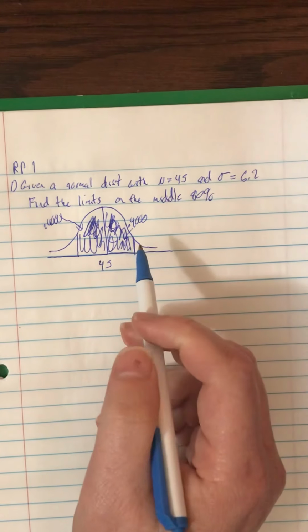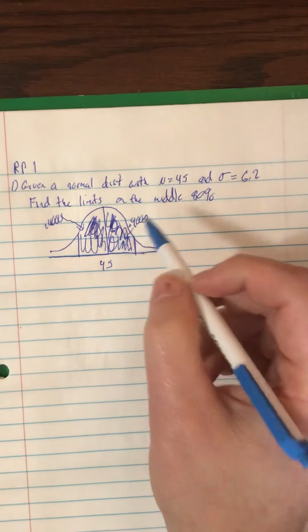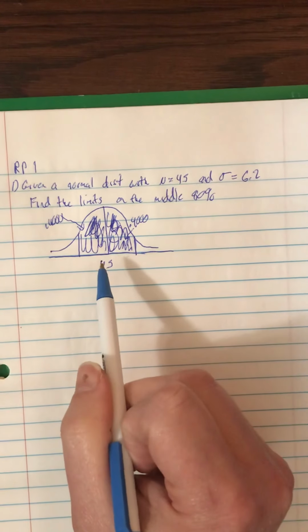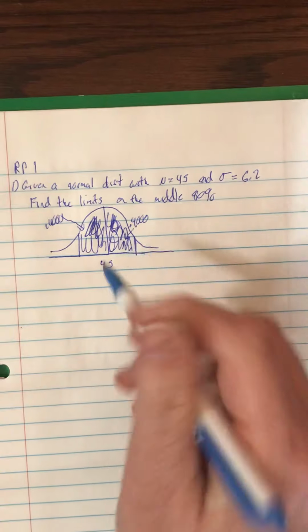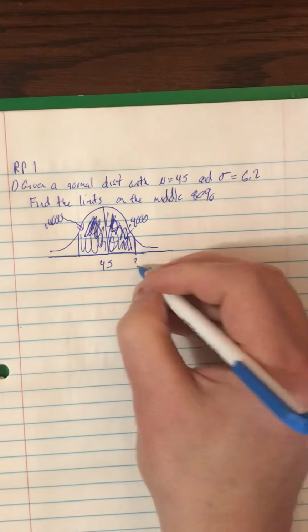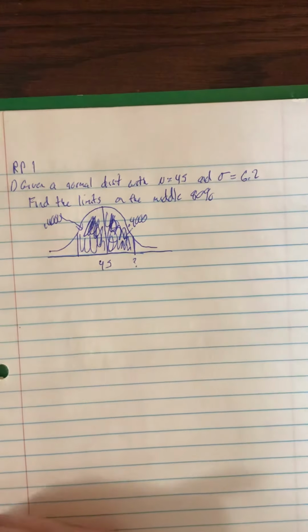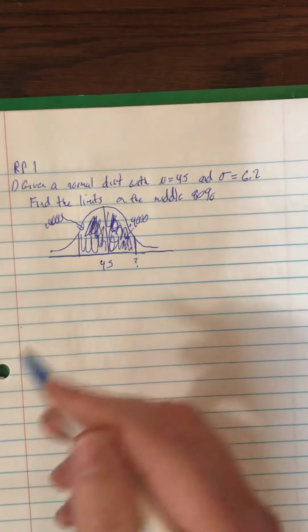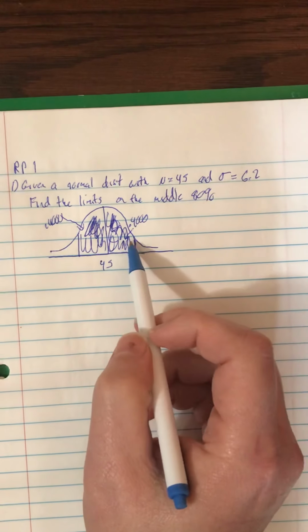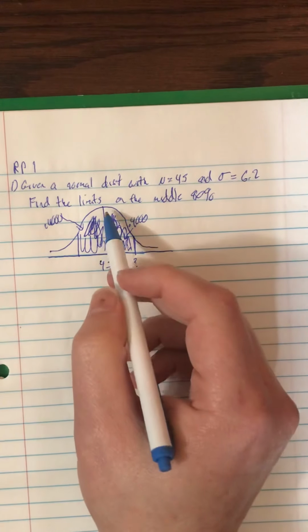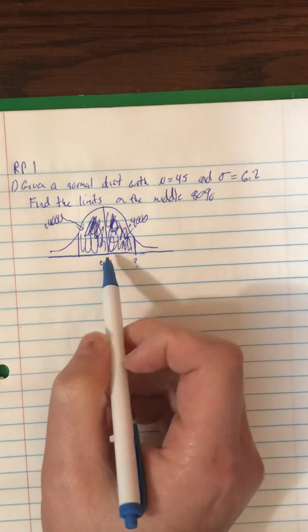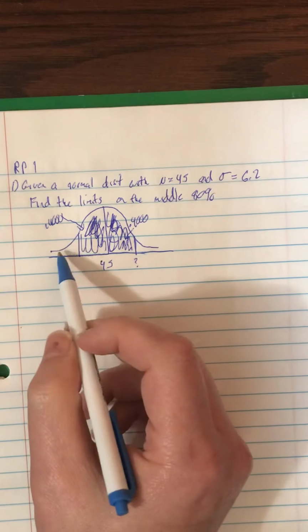Okay. Well, guys, if this is the middle 80%, what you need to think of is saying, okay, how much of the area under the curve do I have from this value right here all the way to the left? Because that's going to be what I'm going to look for. Well, I've got 0.400 here plus another 0.400 here. But remember, from the mean all the way to the left is 0.500.